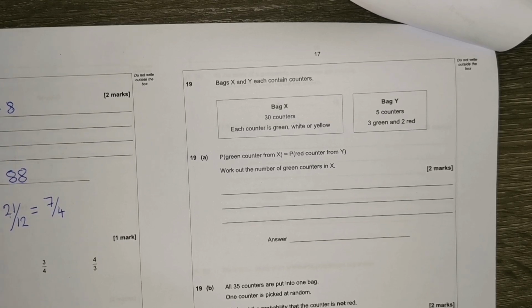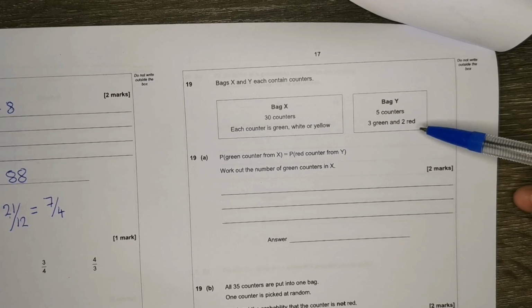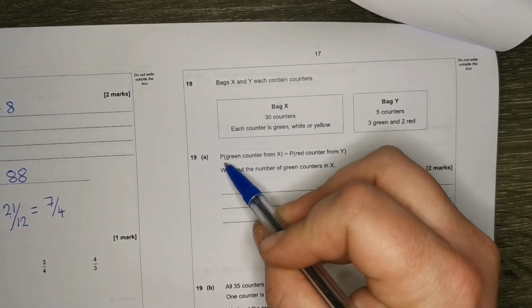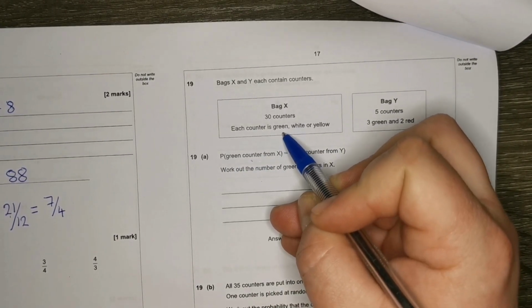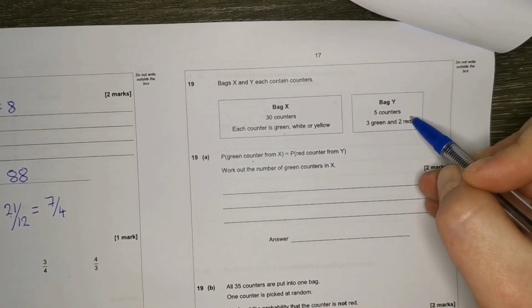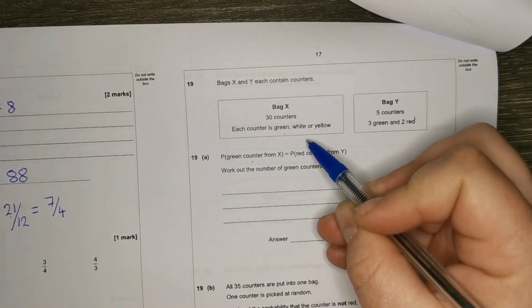Bags X and Y each contain counters. Bag X has got 30 counters, where the counters are green, white or yellow. Bag Y has got 5 counters with 3 green and 2 red. Probability of a green from X is the same as the probability of a red from Y. Work out the number of green counters in X.